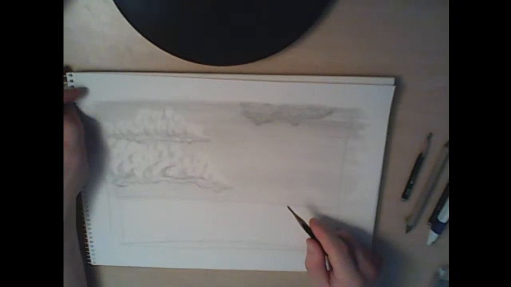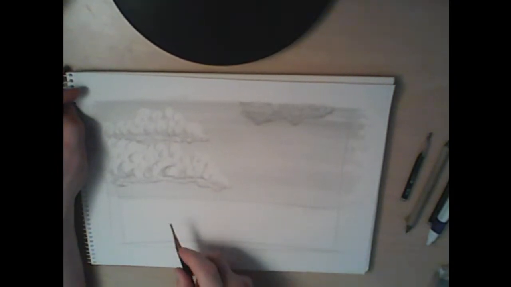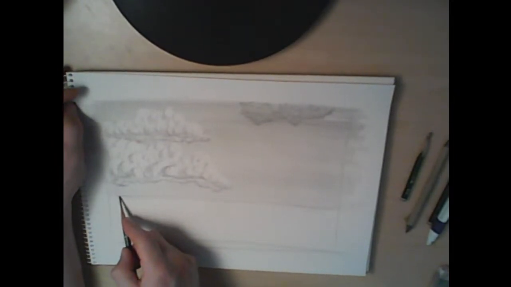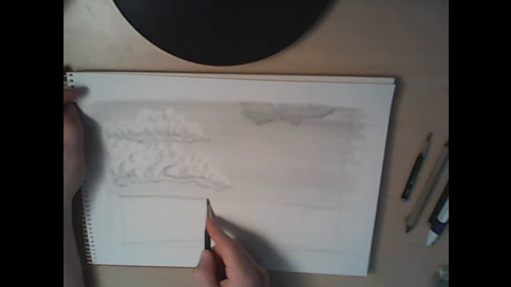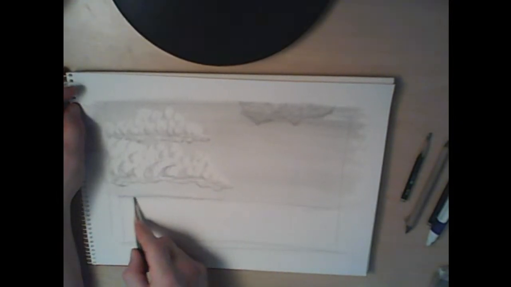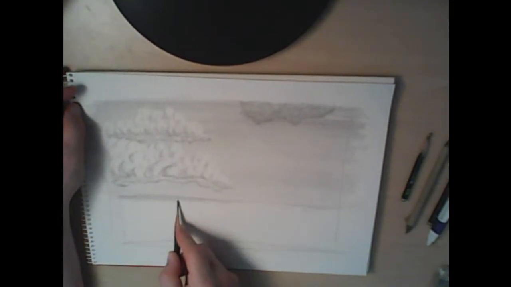Now let's go into the land. First I'm going to draw the land right below the horizon and make a line that goes right into the sky. I didn't want to do that.